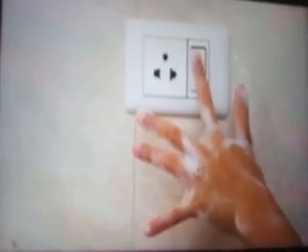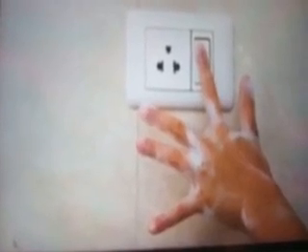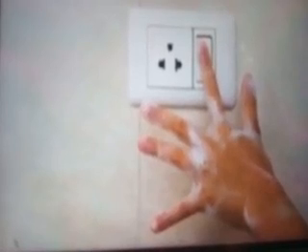Third point, always use the electrical appliances according to the power rating of the device, like AC point, microwave oven. So we should use a single electrical appliance in a single socket. Fourth point, environment with moisture and dampness: the wet hand should not be kept on the switch.